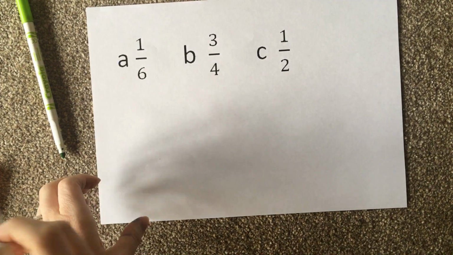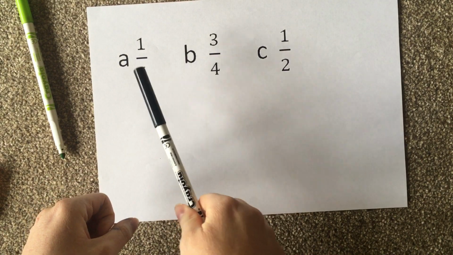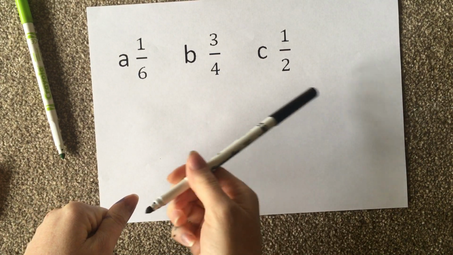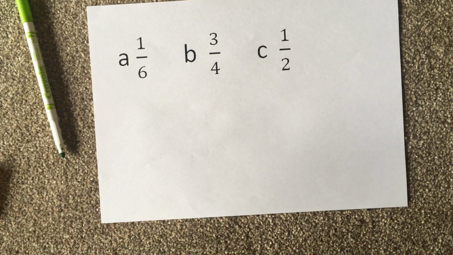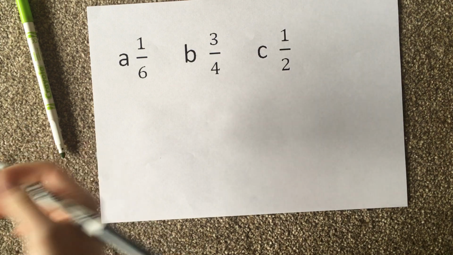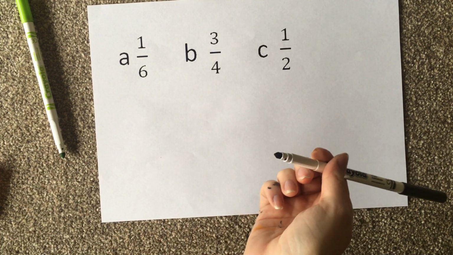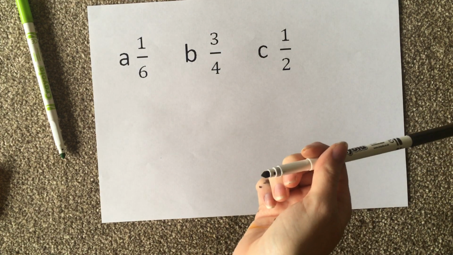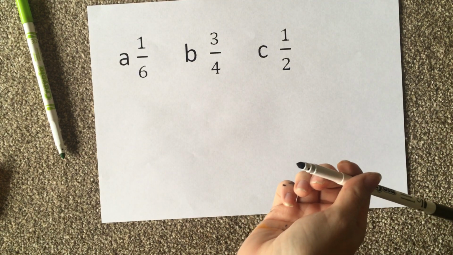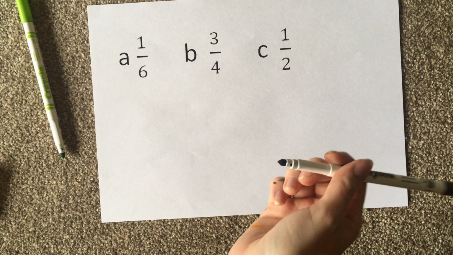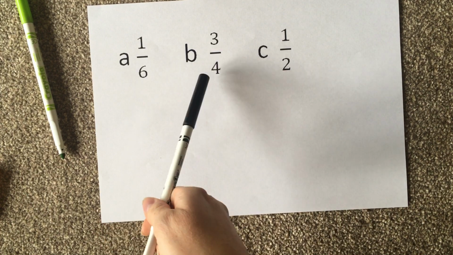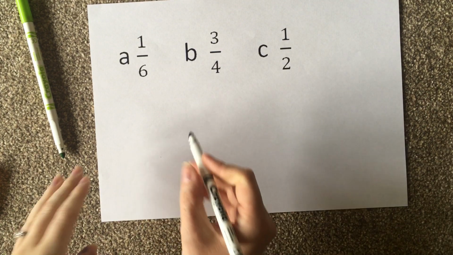So here I've got the number 6, the number 4, and the number 2. I can think of numbers that go into them. Now there might be more than one option. You might think, oh, I could do 24. Yep, you could, because 6 times 4 is 24, and 2 goes into that too. But I'm actually going to use 12, because I think it's slightly easier, slightly lower number, and I know that 6 goes into 12, so does 4, and so does 2.